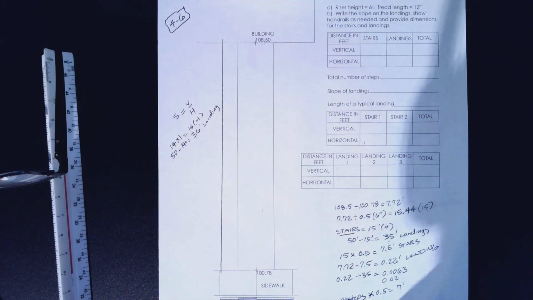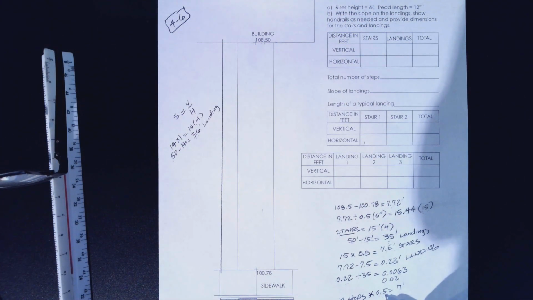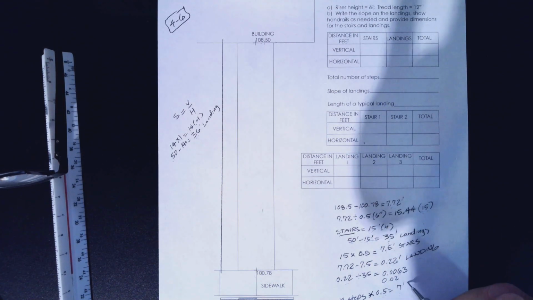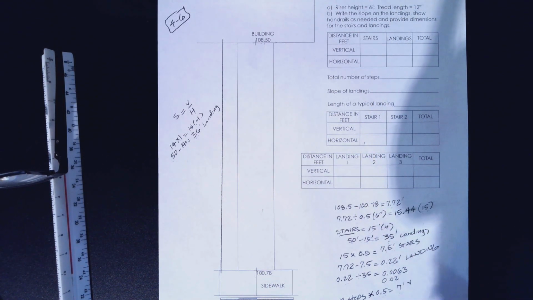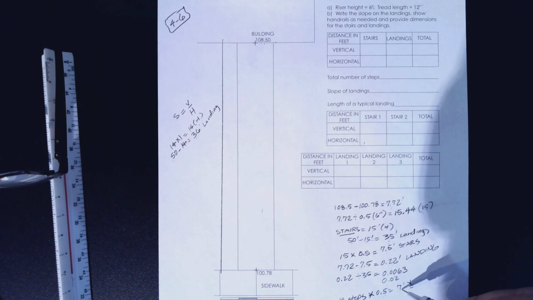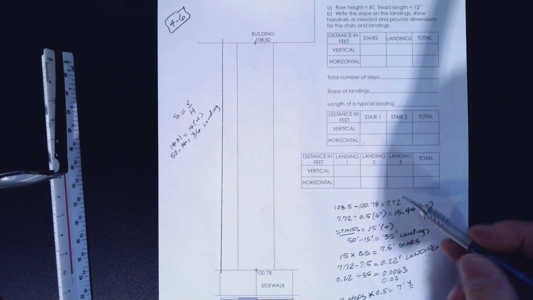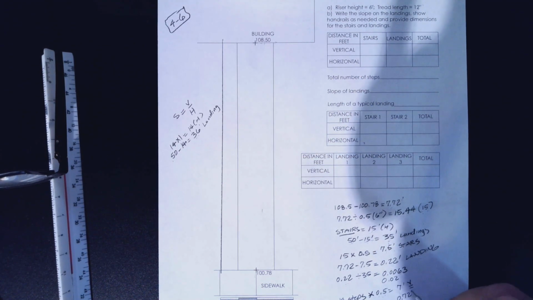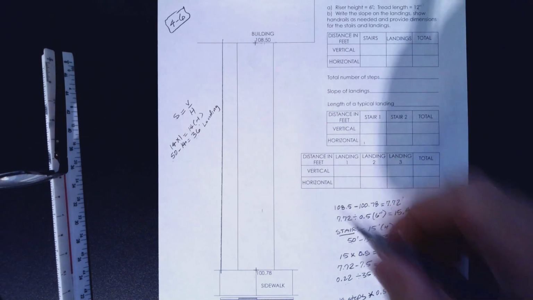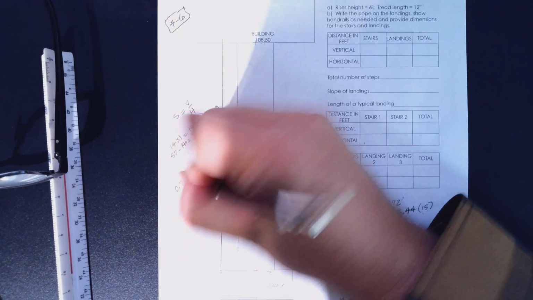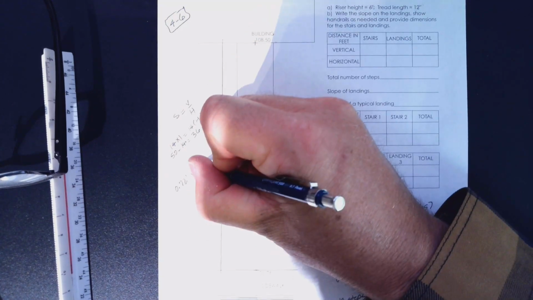We've got that right here. 14 steps times 0.5, which is the riser, that's 7 feet vertically. That's the drop of the stairs, right? 14 stairs, they all drop a half a foot. That's 7 feet. If it's 7 feet and we have 7.72, that leaves 0.72 feet. Oh, I keep thinking I'm off it. Leaves 0.72 feet vertical for the landings.